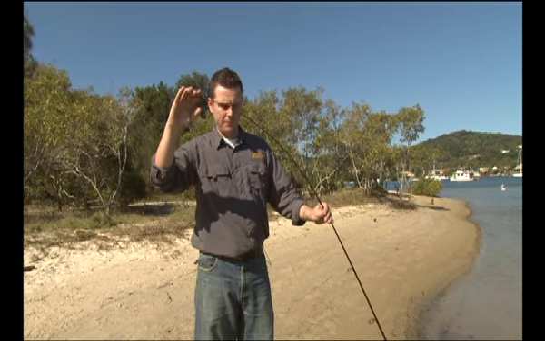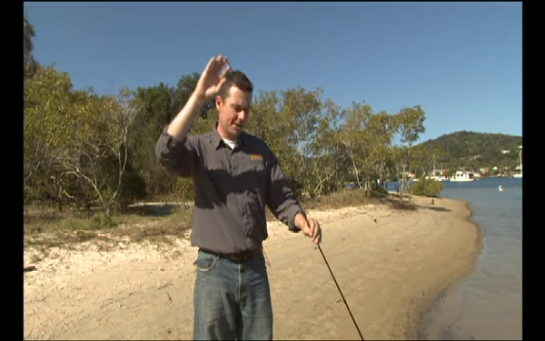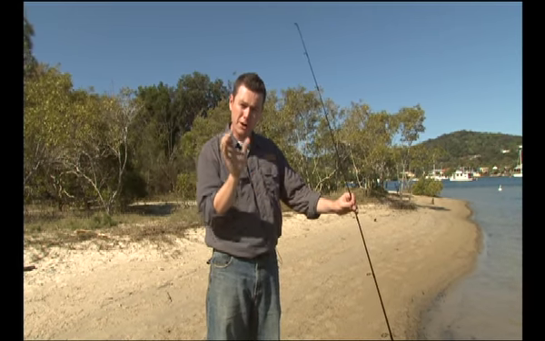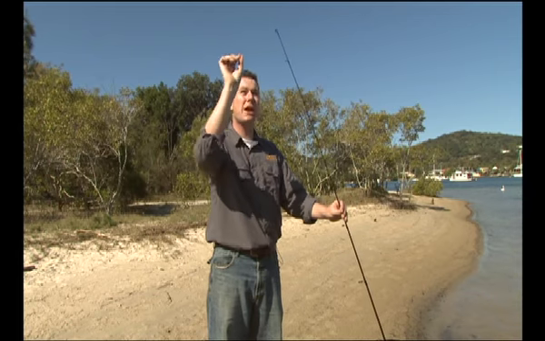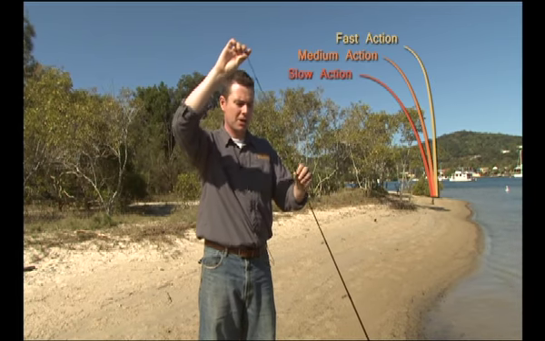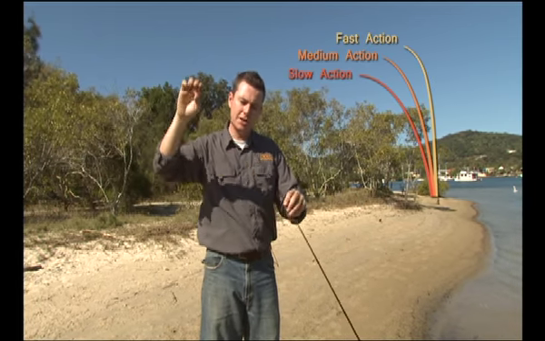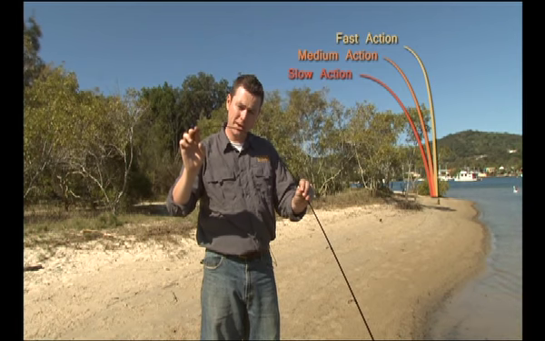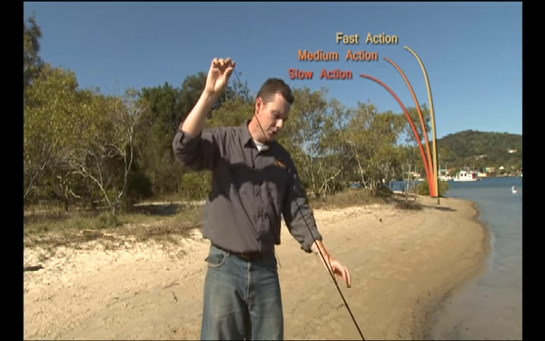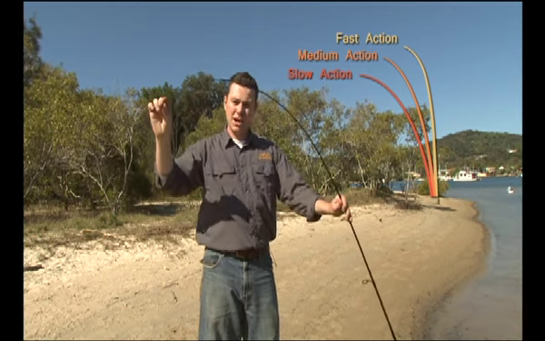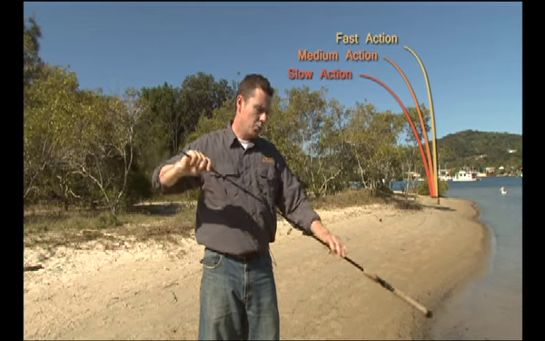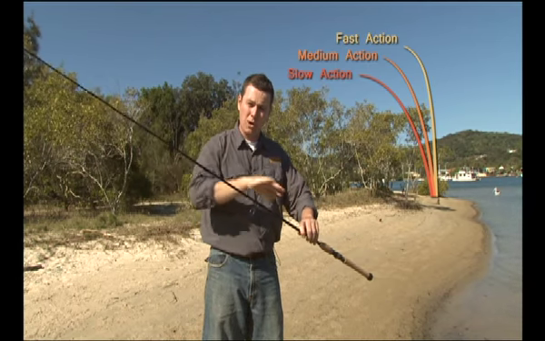That's like this here. Now, generally what will happen is if you get a really fast tapered rod, a rod that goes from a really wide butt section right up to a narrow tip, you'll have a fast action. And by fast action, I mean a rod that bends pretty much in the top quarter of the rod there. A medium taper will have a medium action, and a slow taper will give the rod a much slower action all the way through.